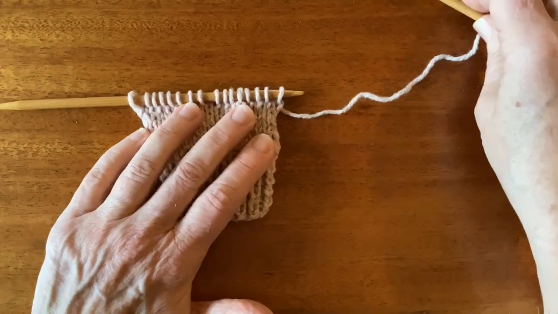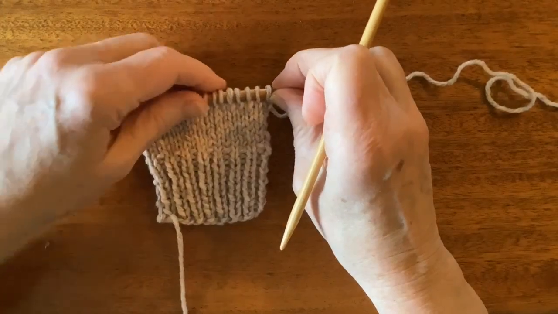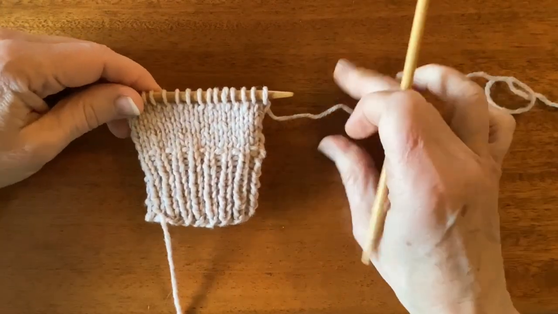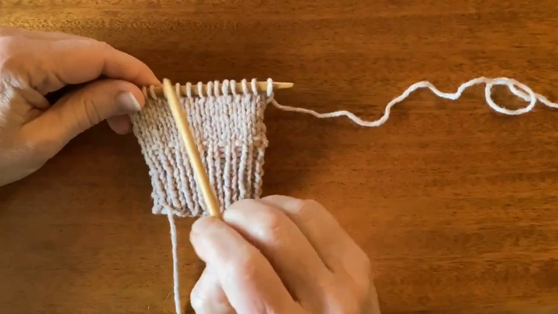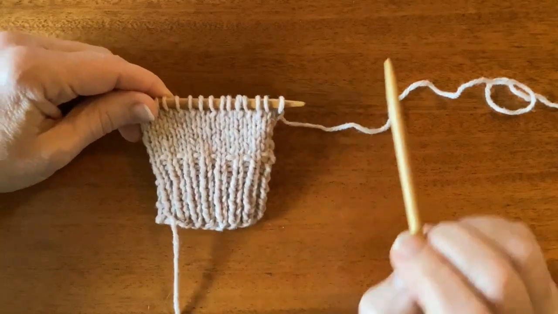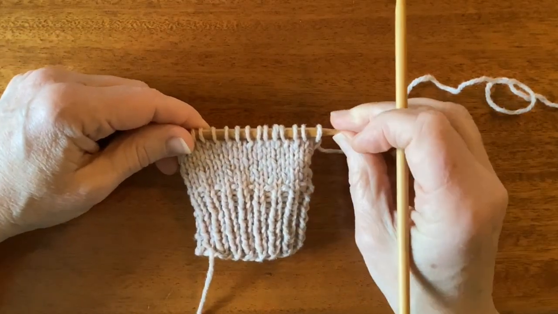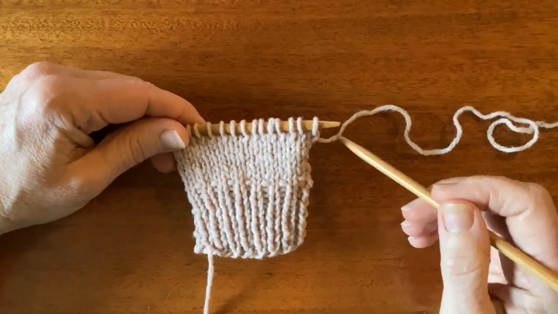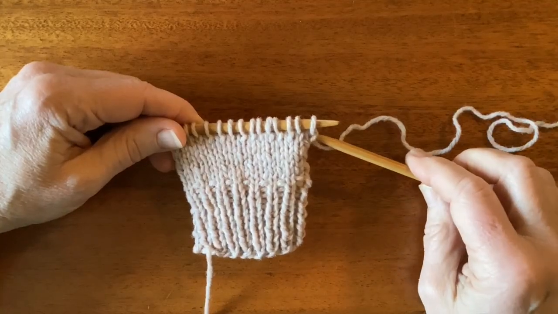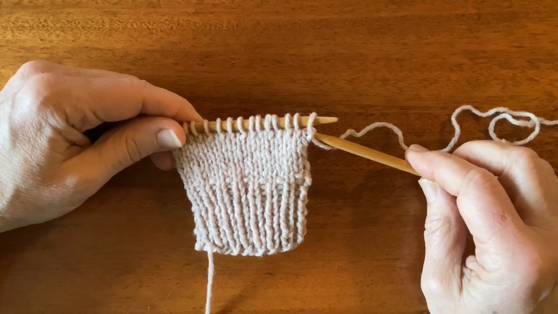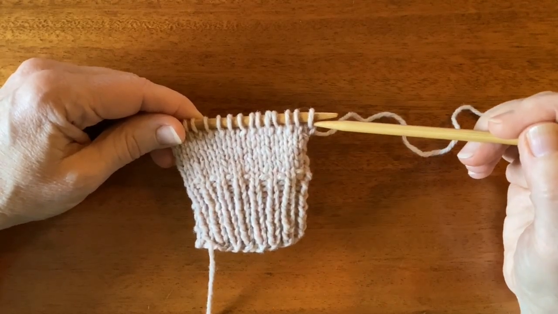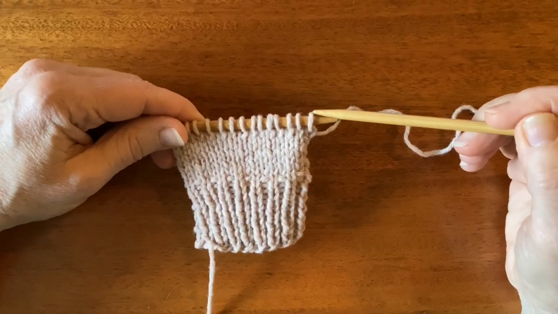What you will notice is that in knitting, stitches sit on your needle in the same way. The working yarn comes up from the previous stitch in the row below. The right leg comes up over the needle.